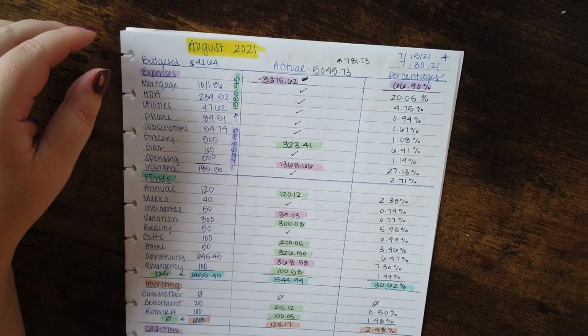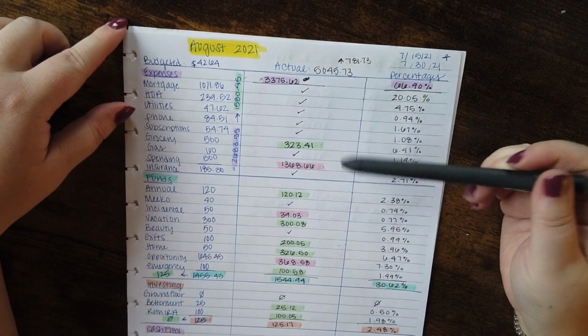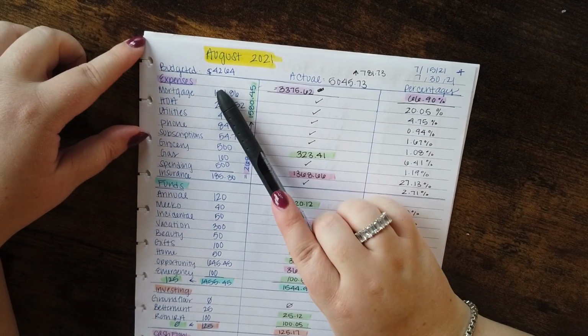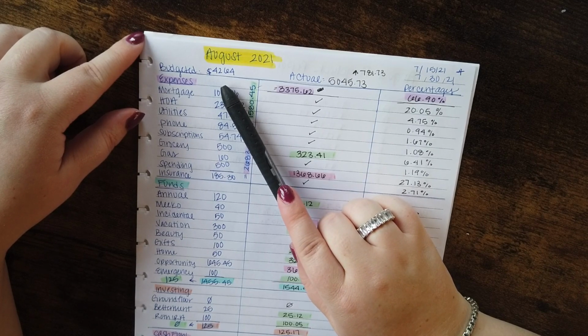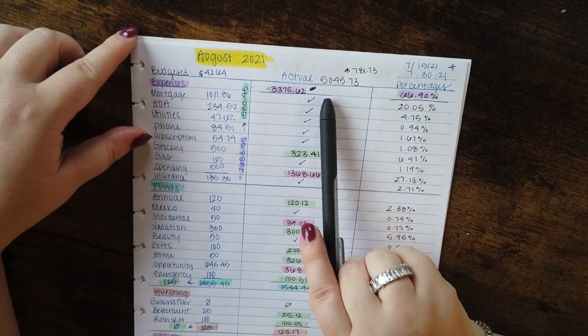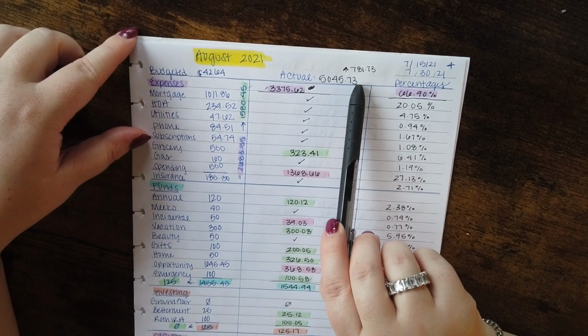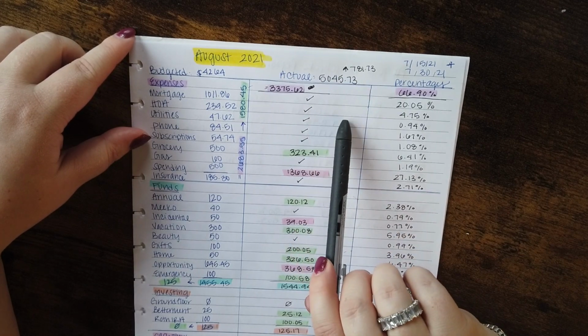But going through this quickly, if it has a check mark, it means it was exactly the same. And then if there was a variance, I put down the number. So for budgeted income, I budgeted for $4,264. That is the paycheck amount that I get from my job. But I actually took home $5,045.73. So it increased by $781.73. That's just extra income I got throughout the month.